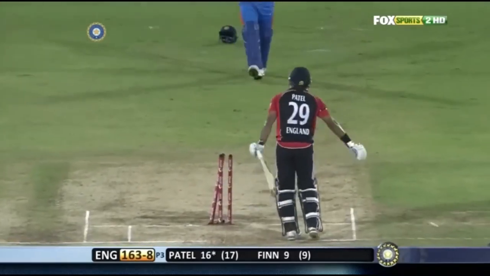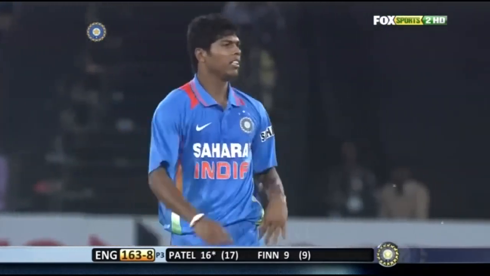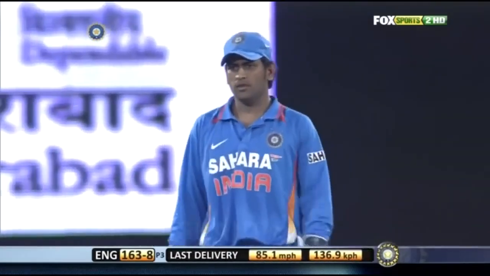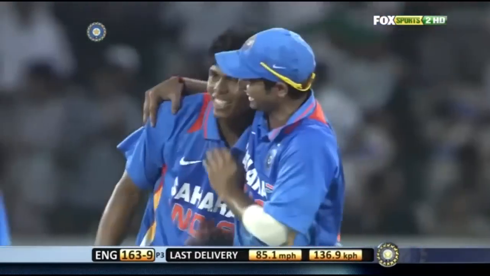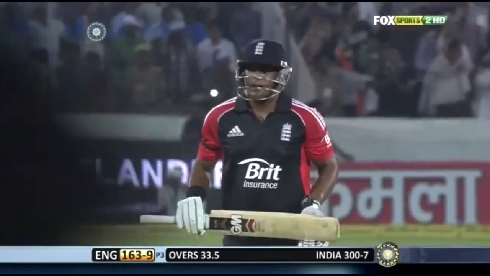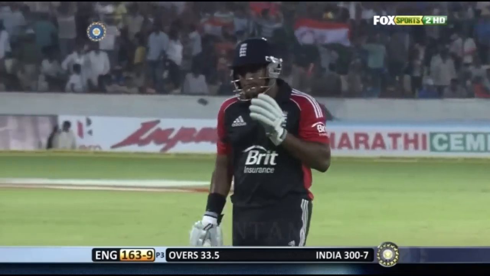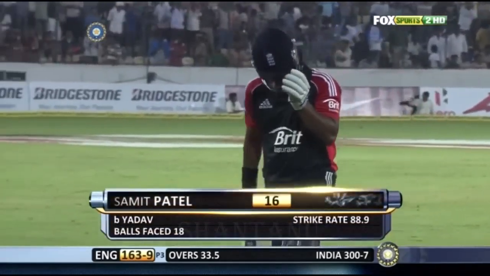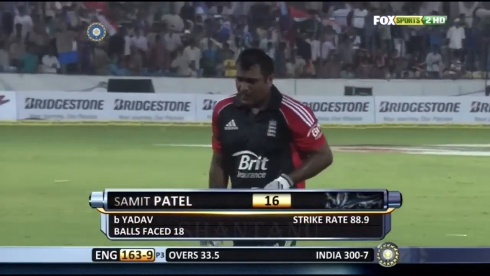Back live, and that's a cleaner. Heave across the line. The off-peg knocked back. And it's all over bar the shouting. Out for 16, England 163 for 9.